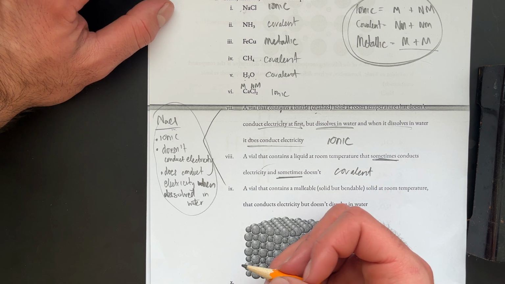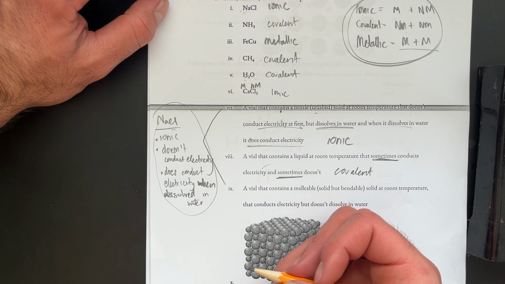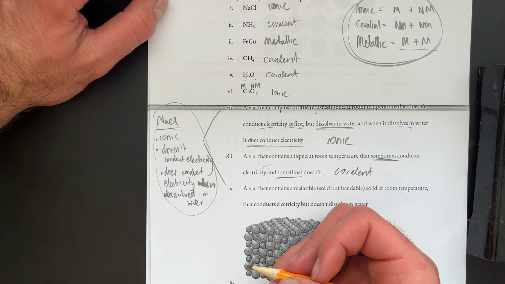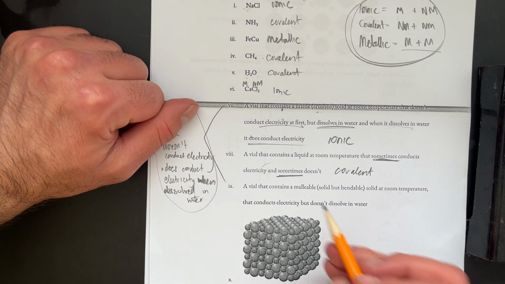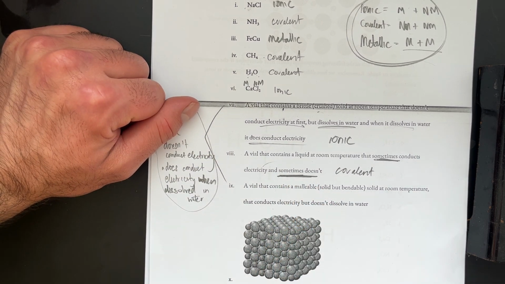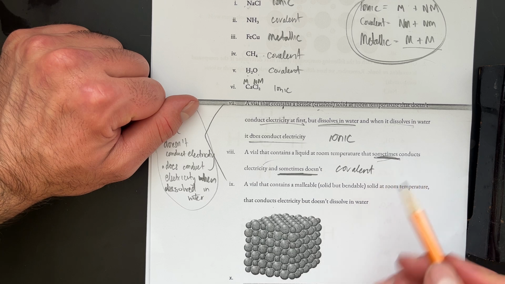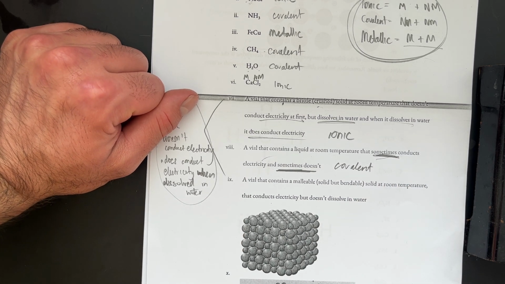The reason for that is because we have two types of covalence. We have polar, which are charged, and non-polar, which are not charged. And so obviously those are going to have very different properties. Polar is going to be able to conduct, but non-polar isn't. And so that's why we have a sometimes do, sometimes don't with covalence. Okay, so anytime you see sometimes, that's going to be covalent. It's a covalent compound. Cool.